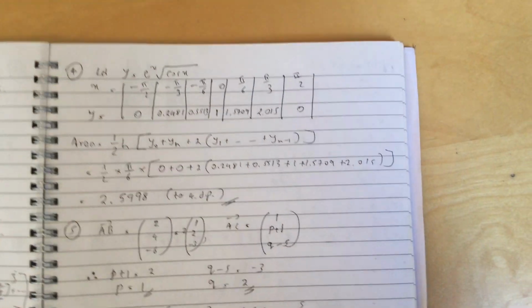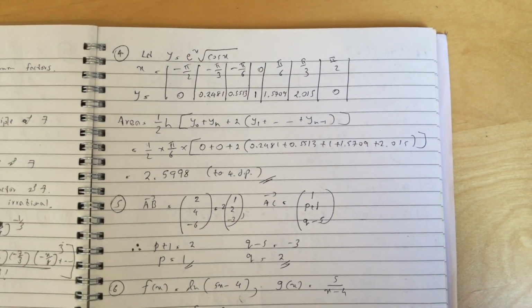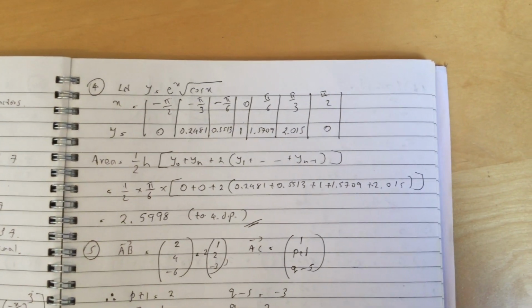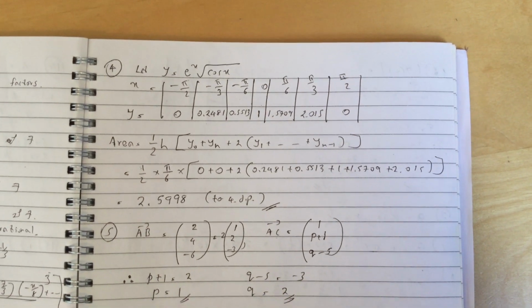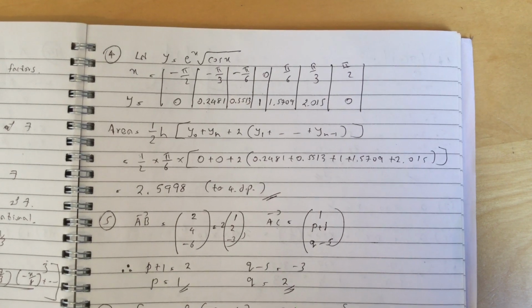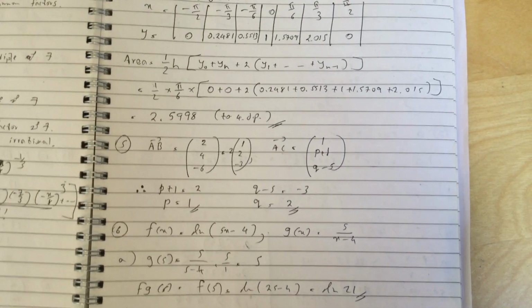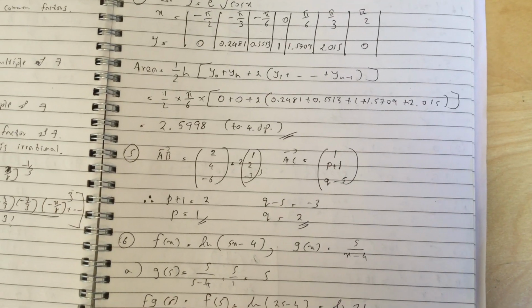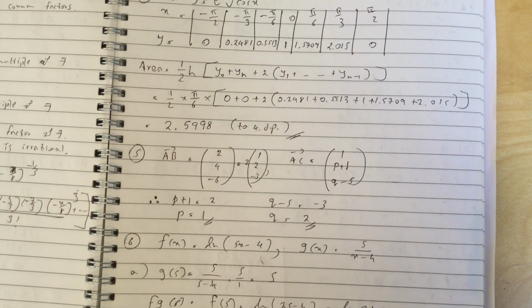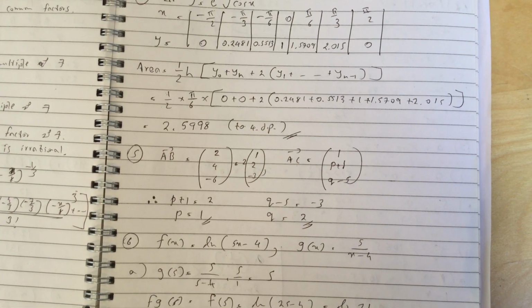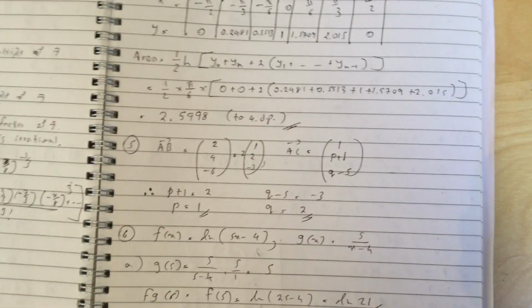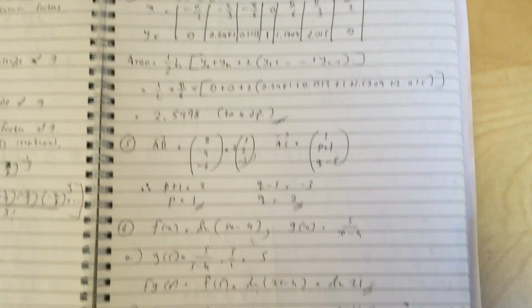Okay, so question 4 is the trapezium rule question. You just simply complete the table and work out the value. So it is 2.59984 to 5 decimal places. Question 5 is just a very simple question. I got AB to be 2 times (1, 2, minus 3) and AC to be (1, p plus 1, q minus 5), and then you get p equals 1 and q equals 2.